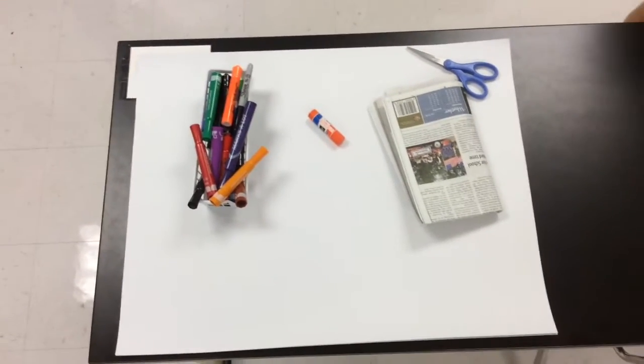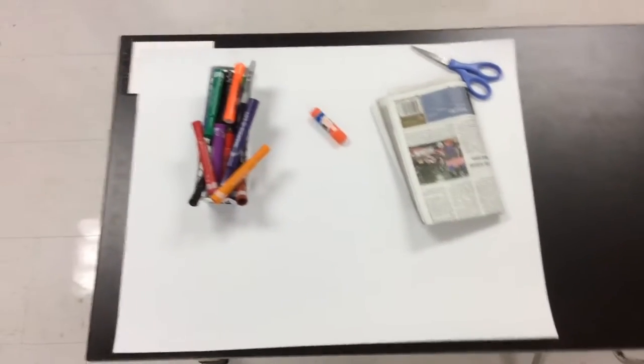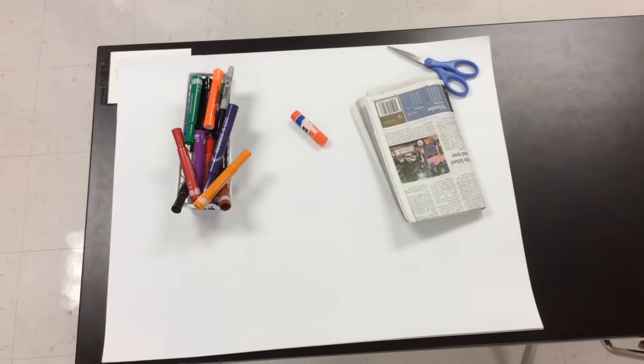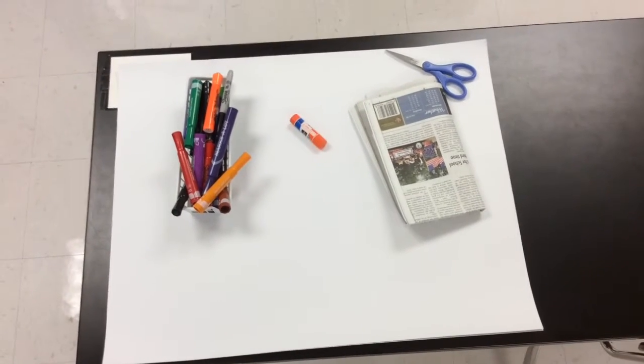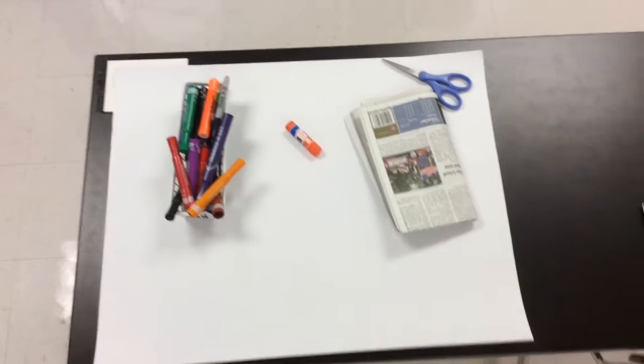These are the materials that you need to do the cell collage. You need a poster, markers, glue stick, newspaper, magazines, and scissors.